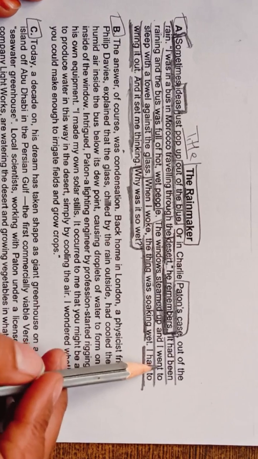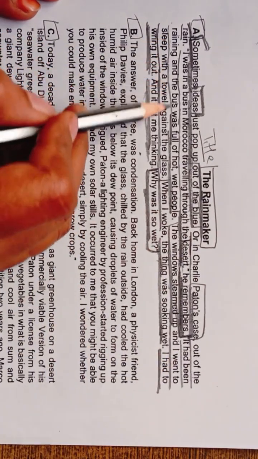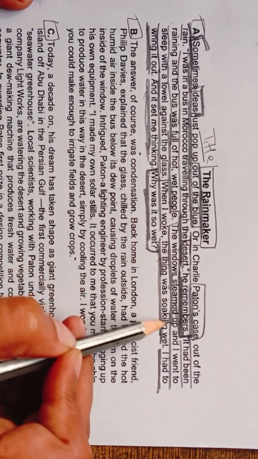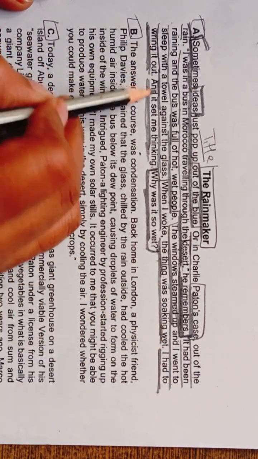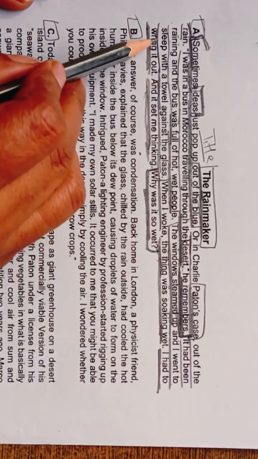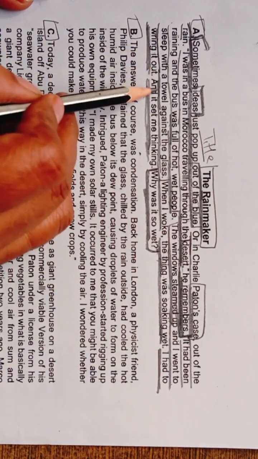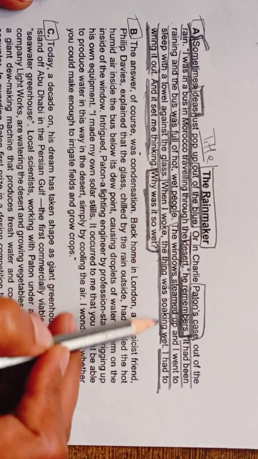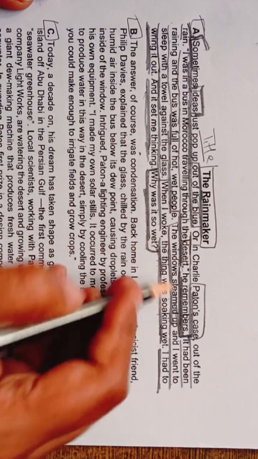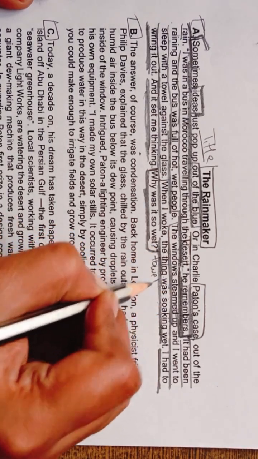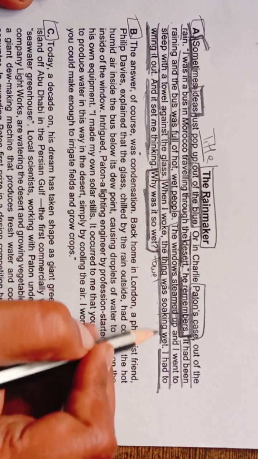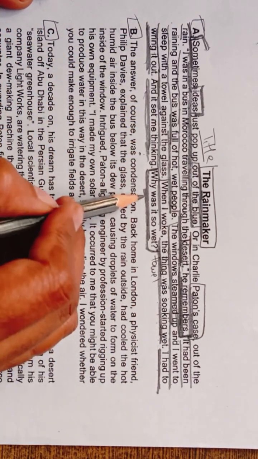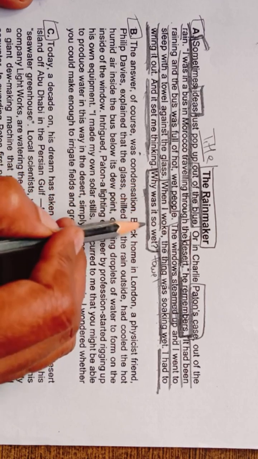It had been raining and the bus was full of hot, wet people. The windows steamed up and I went to sleep with a towel against the glass. When I woke, the thing was soaking wet. The thing was soaking wet means here they are talking about the towel. The towel was soaking wet. I had to bring it out and it set me thinking, why was it so wet?